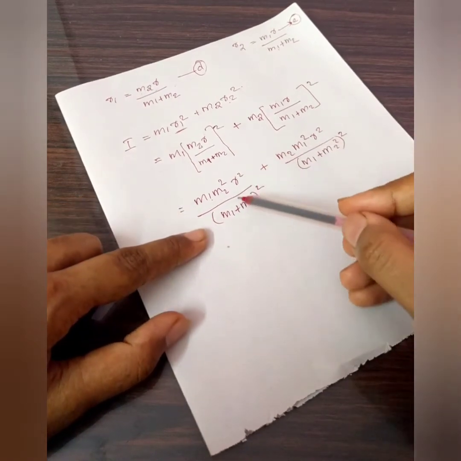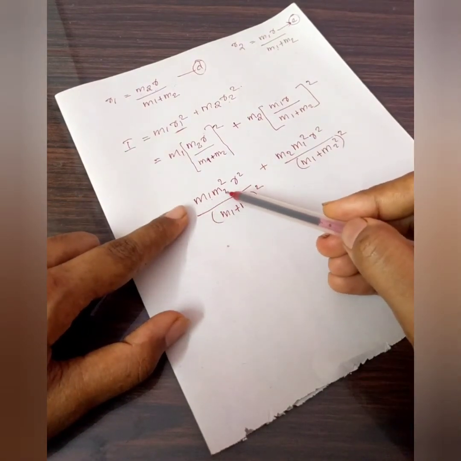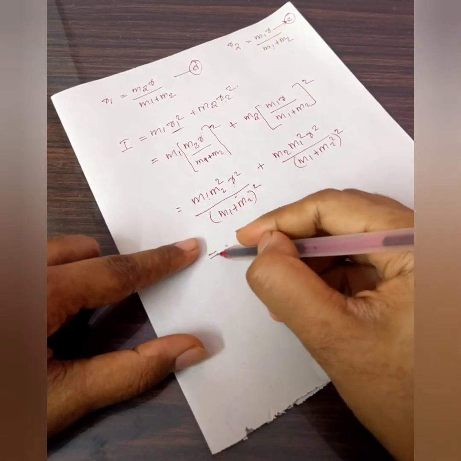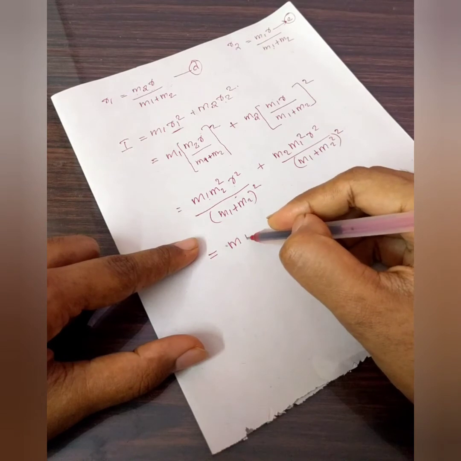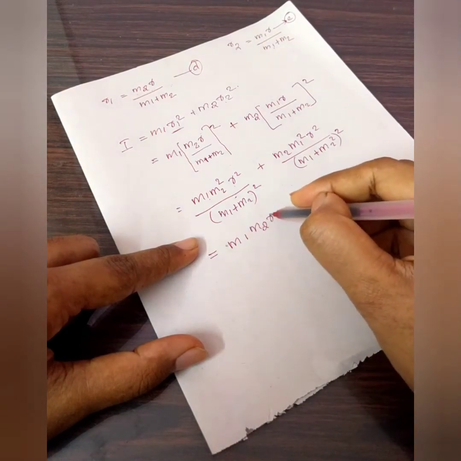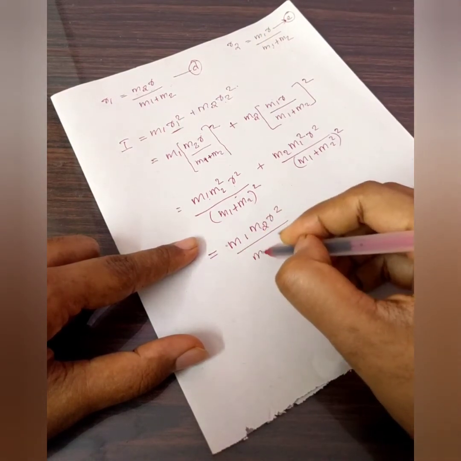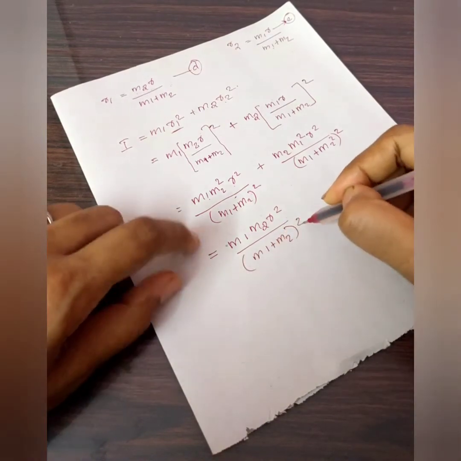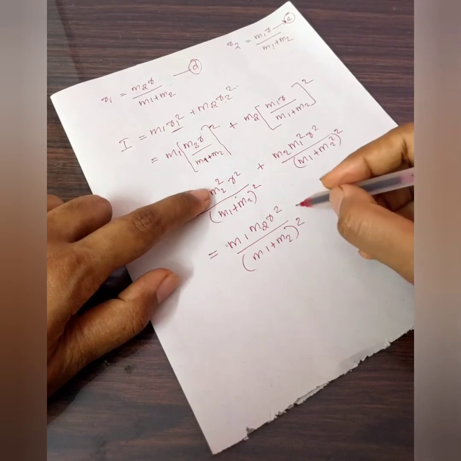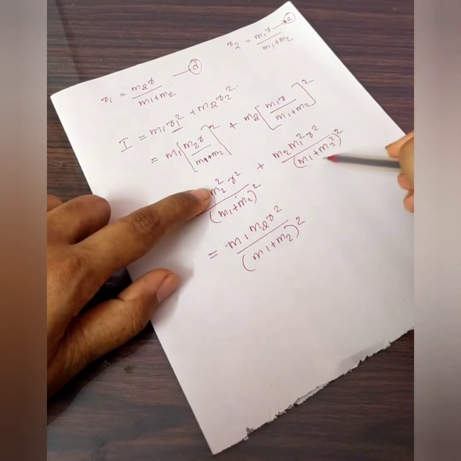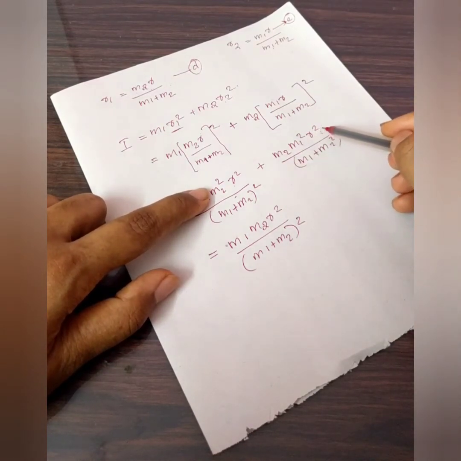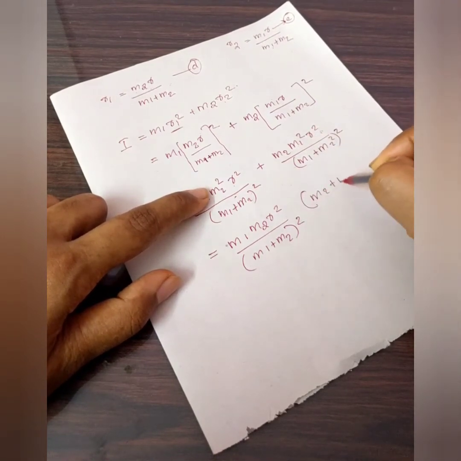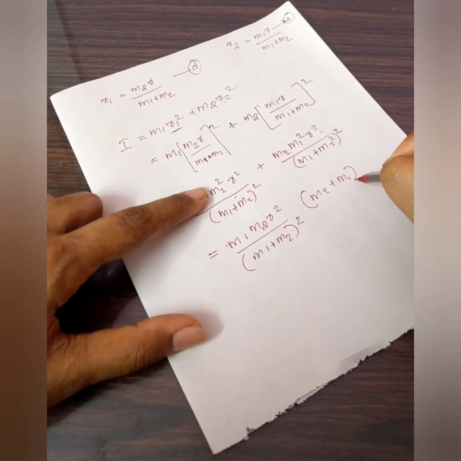When you take M1 M2 R square out, you will be left with one M2 term, and here you will be left with one M1 term. So this will be in the bracket.